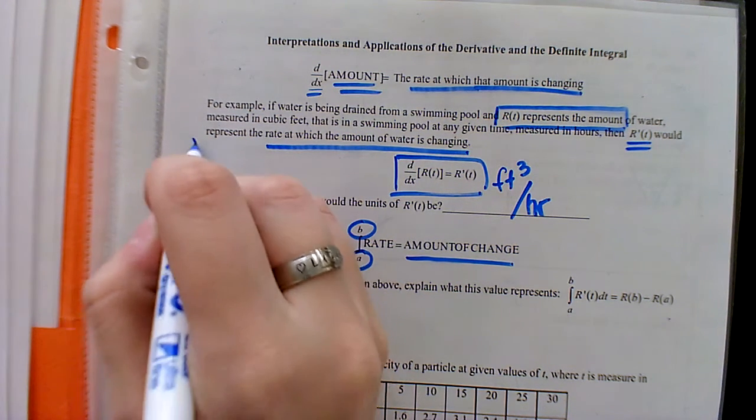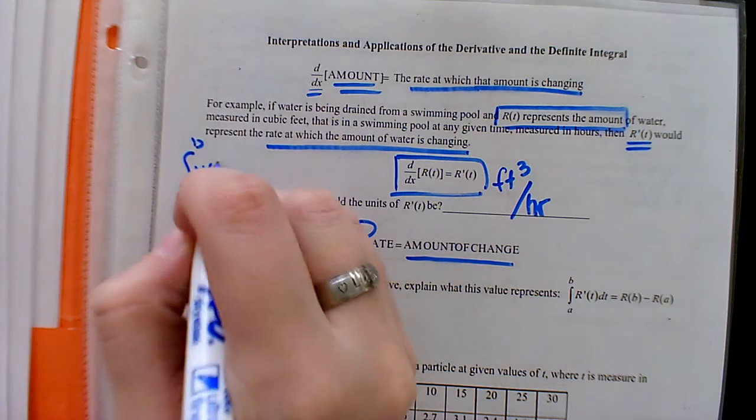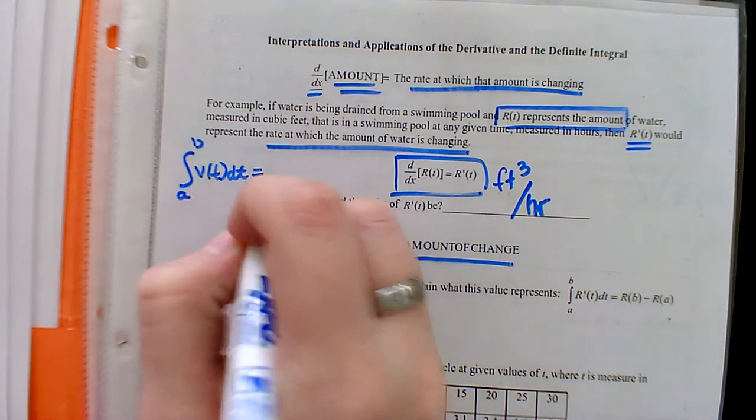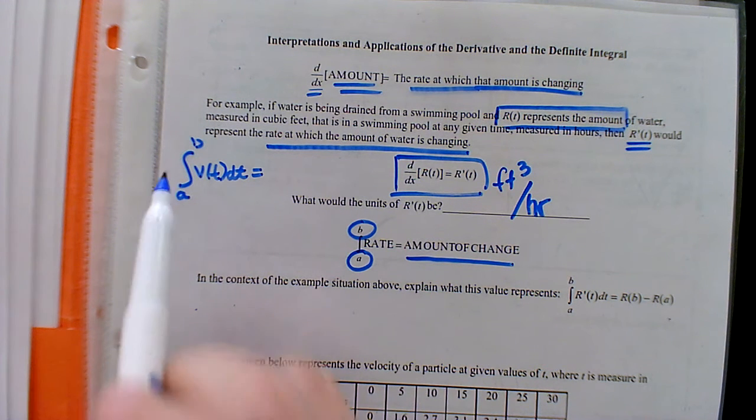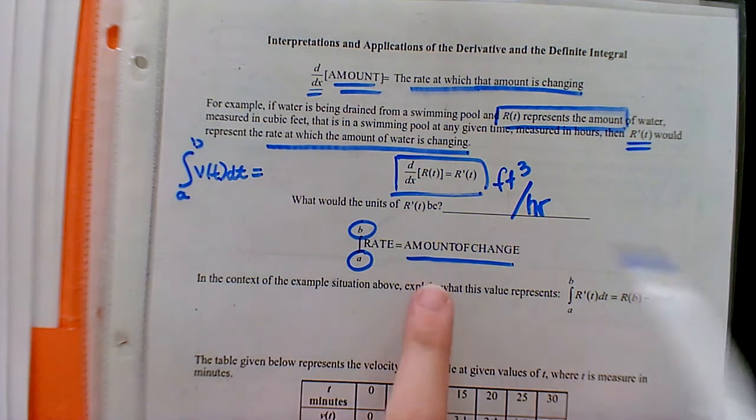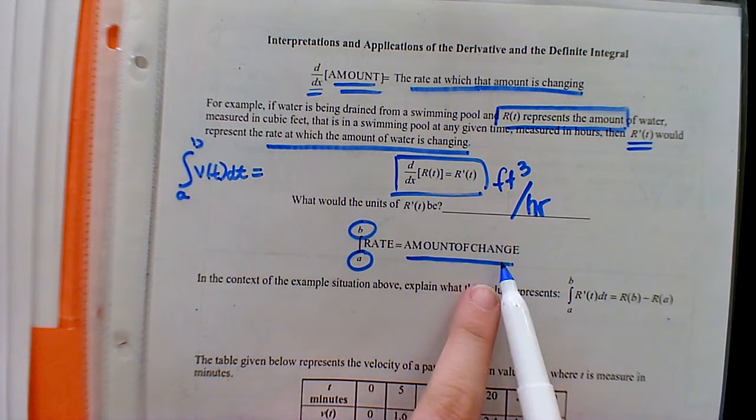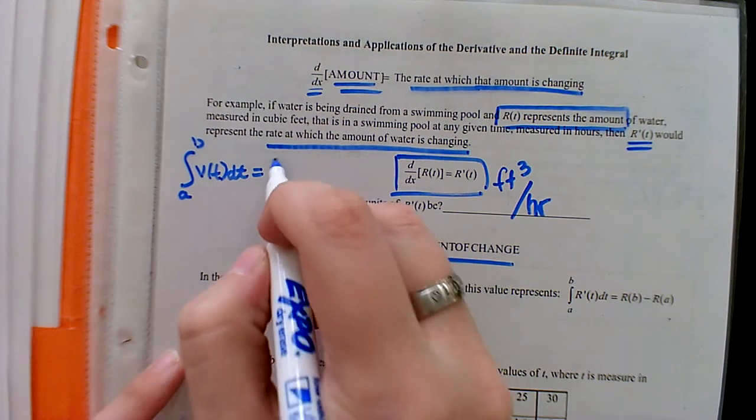If I were to work backwards from velocity, what would that represent? If you were to go one function back from velocity, remember our order? The position. And specifically, if you work backwards from velocity, that's going to represent the amount of change in position.